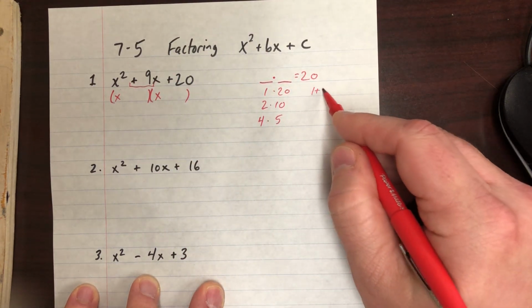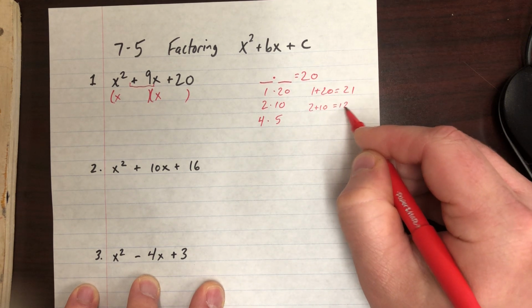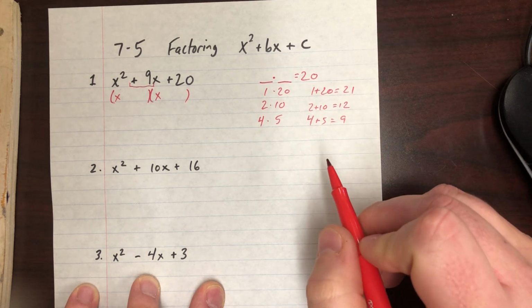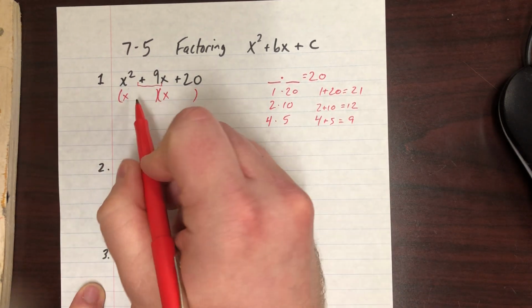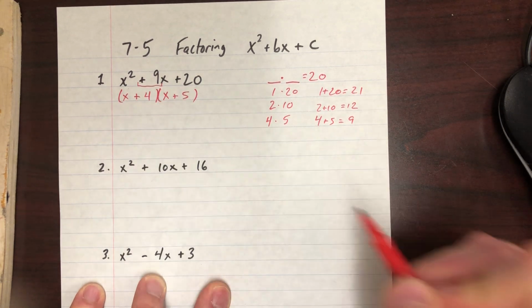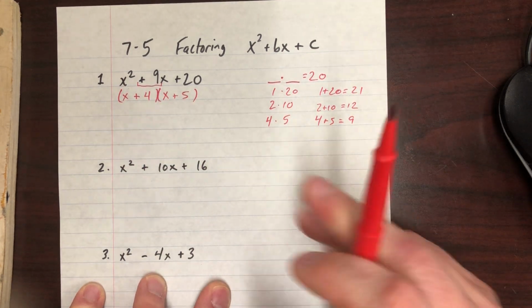Let's see, 1 plus 20 is 21. Nope, it's not 9. 2 plus 10 is 12. Nope, it's not 9. 4 plus 5 is 9. Guess what? Doesn't matter which order you put. I can do x plus 4, x plus 5. This is the factored form of x squared plus 9x plus 20.